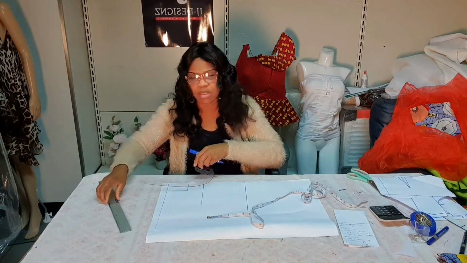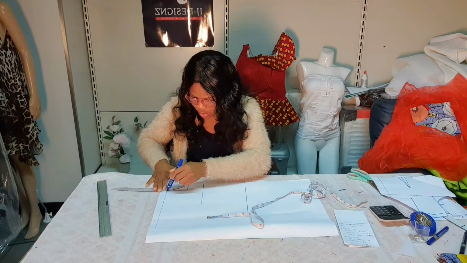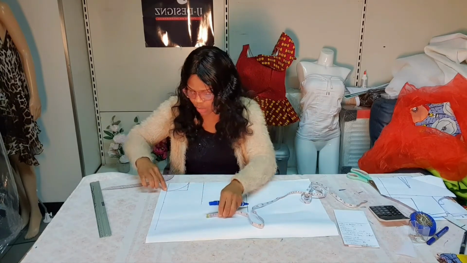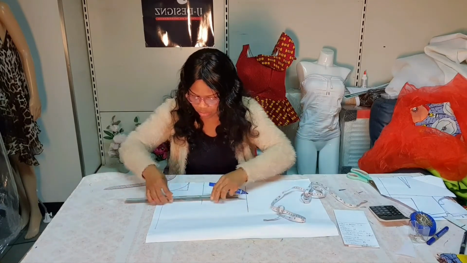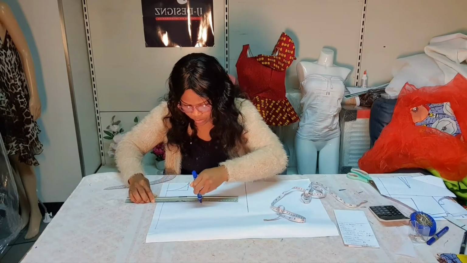You can go with a V-neck, round neck, any neck choice of yours is acceptable. I'm going with a round neck. So I mark it as a round neck. Do you see it? So now from this 2.5, I'll connect it to the line of the 6 inches that I have already drafted to the chest line. Do you see it?